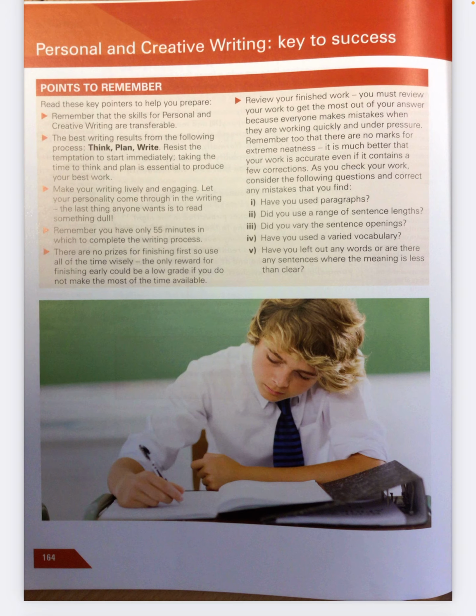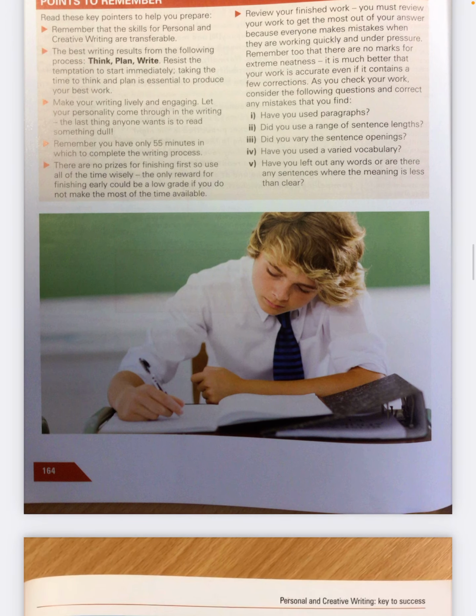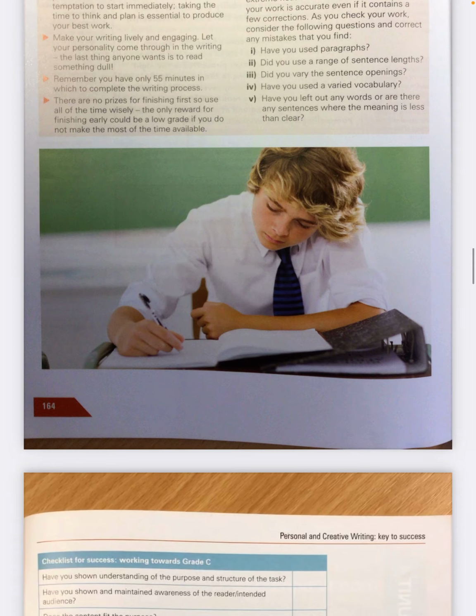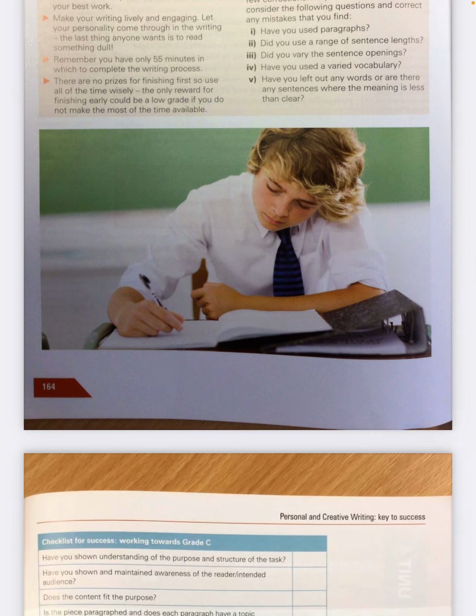Resist the temptation to start immediately. Taking the time to think and plan is essential, and it will help you produce your best work. Make your writing lively and engaging. Let your personality come through in the writing. The last thing anyone wants is to read something dull.